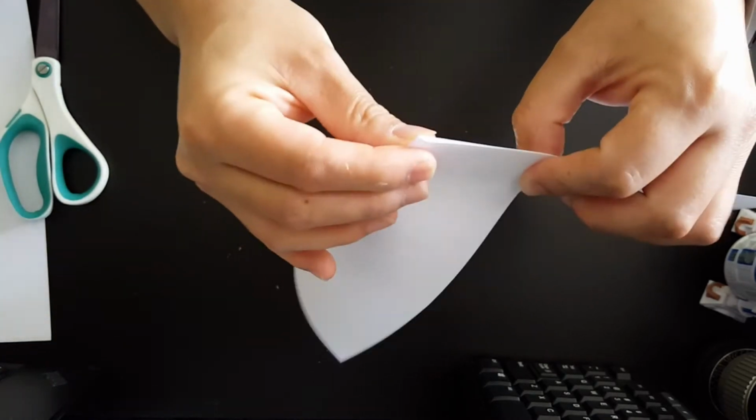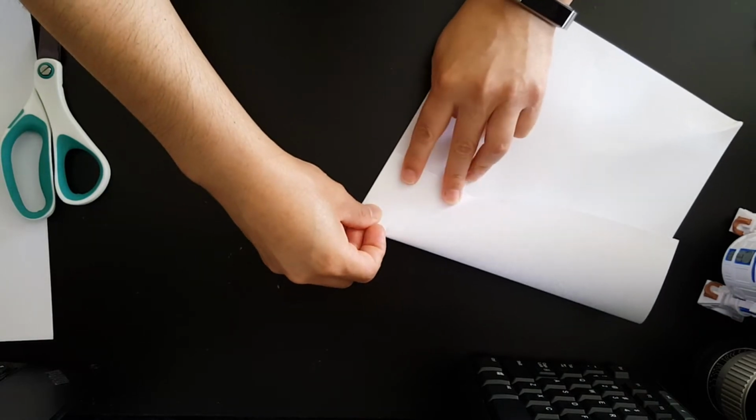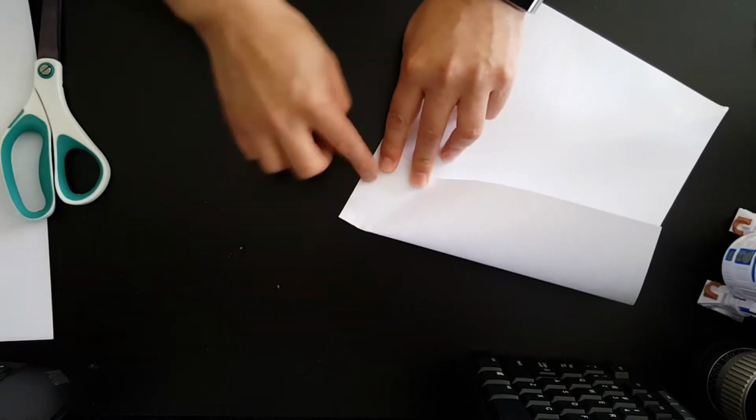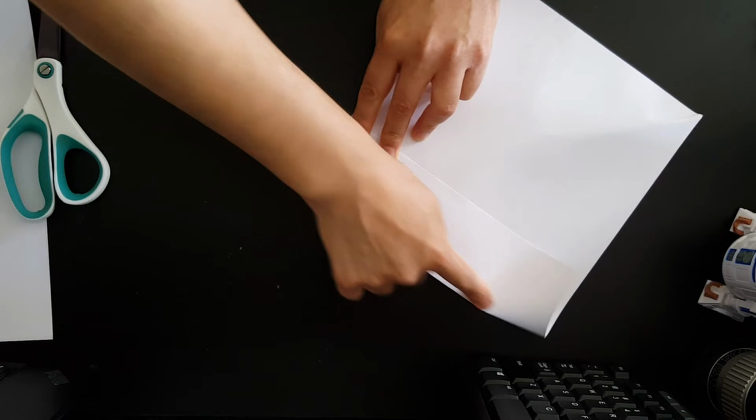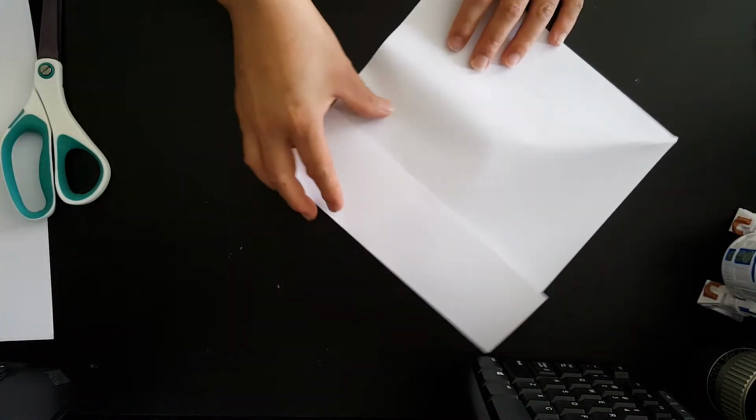And you're going to want to just make the new edge that we built over here, make that very, very even. And then you crease it across. That is now your cut line. So you end up with something that looks like this.